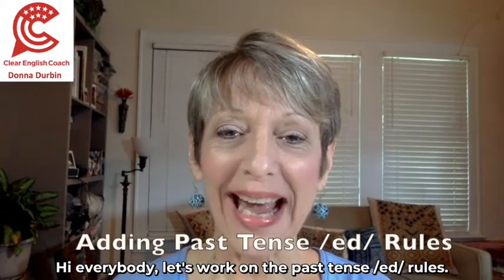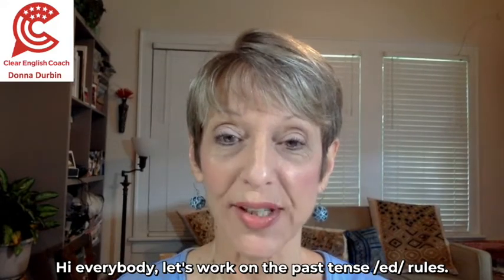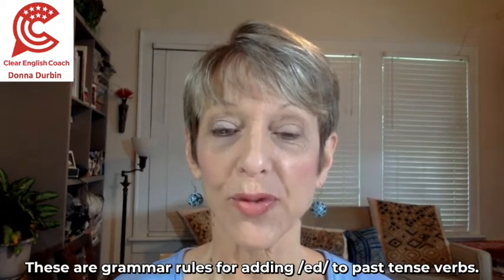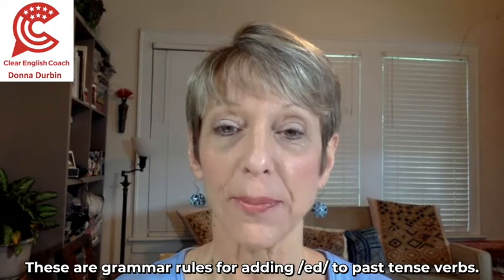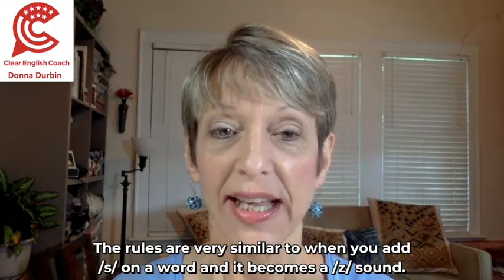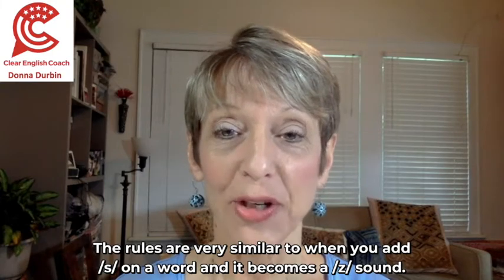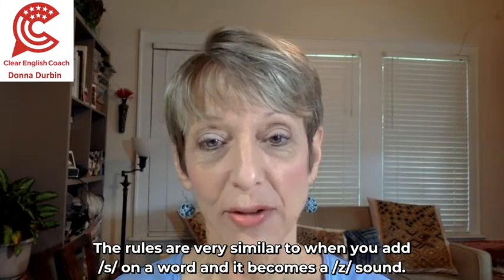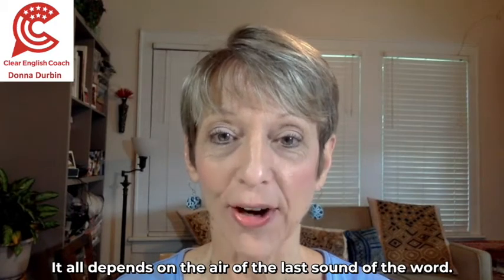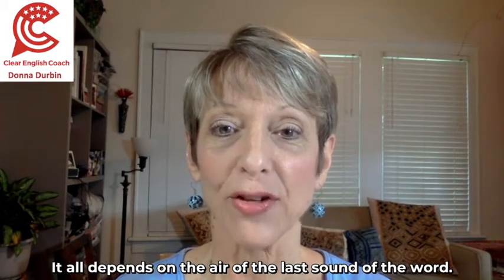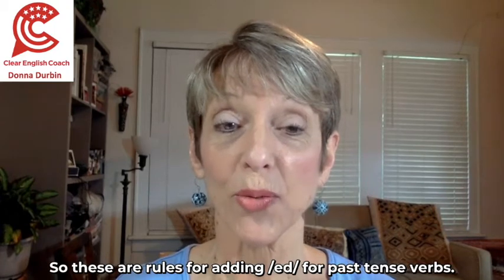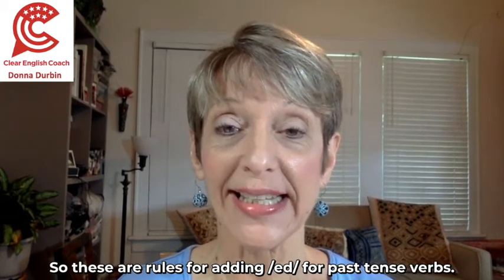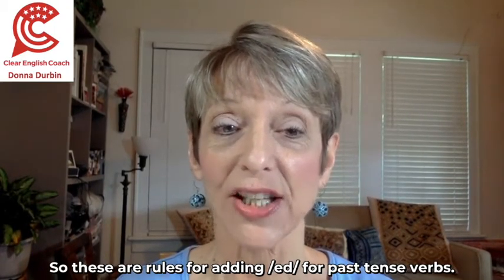Let's work on the past tense ed rules. These are grammar rules for adding ed to past tense verbs. The rules are very similar to when you add s on a word and it becomes a z sound. It all depends on the air of the last sound of the word. So these are rules for adding ed for past tense verbs.